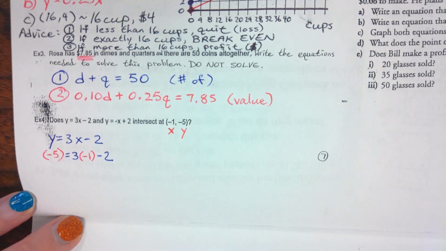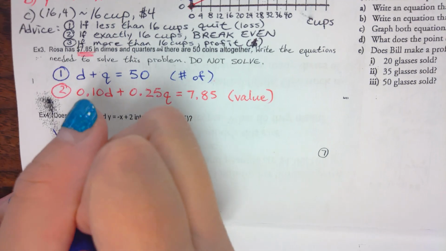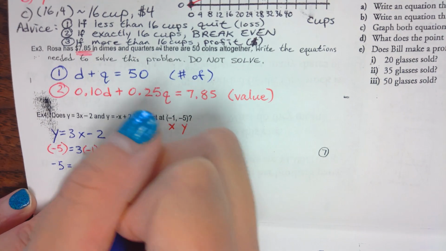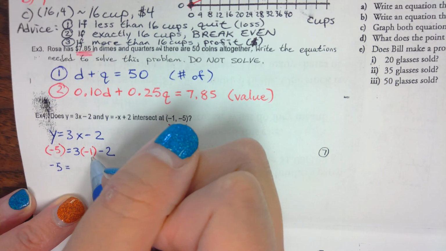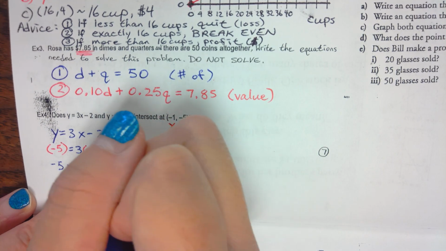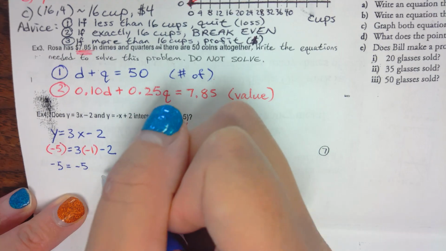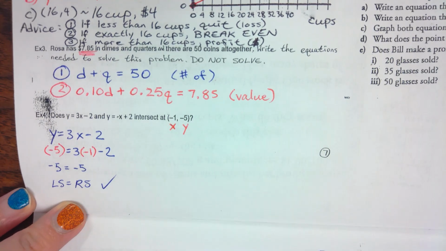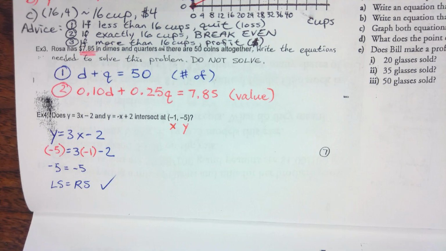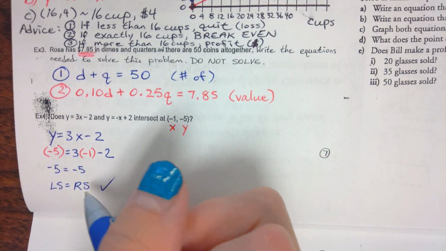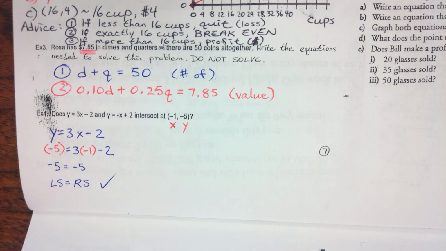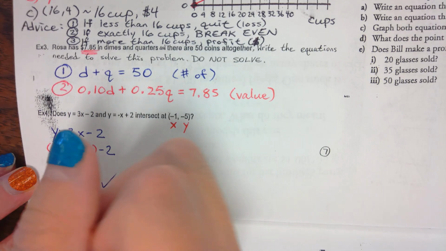All right. If I substitute it in, what do I get? Left side is -5. Right side, 3 times -1 is -3, -3 minus 2 is -5. Does left side equal right side? Yeah. So this is very important too. What does that imply? If this point satisfied this equation, it means it passes through the point. Excellent.